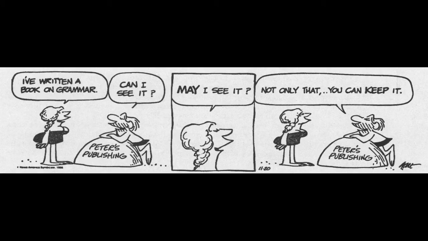This is a comic strip I found, and it uses the may I, can I example from earlier. The lady is saying, I've written a book on grammar, and the publishing guy says, can I see it? The lady then says, may I see it? And the publishing guy replies with, not only that, you can keep it.